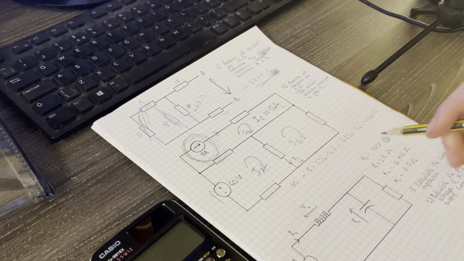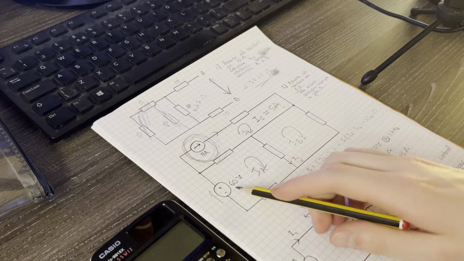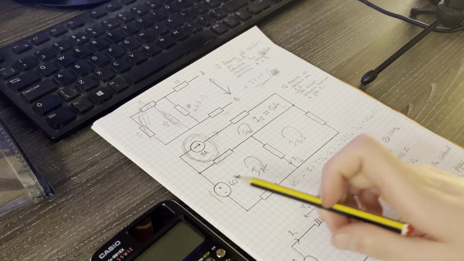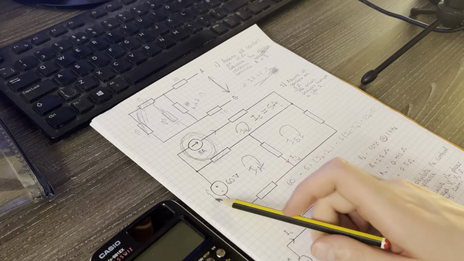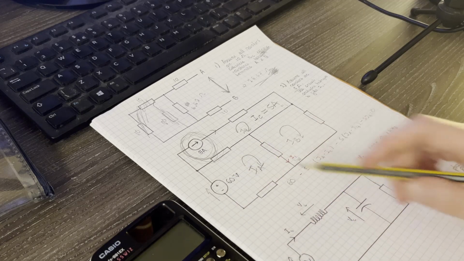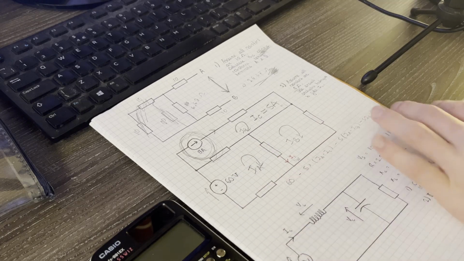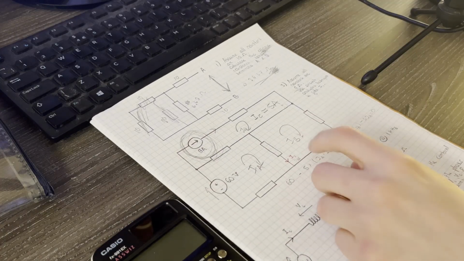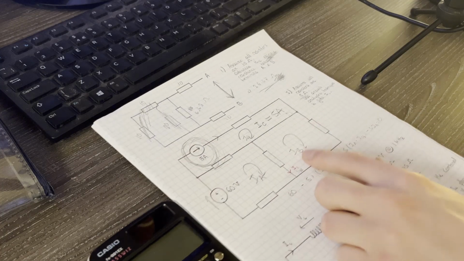And using Kirchhoff's voltage law, we know that the sum of voltages in any loop must be 0. So this forward voltage, 60, must be equal to all these sinks of power, the resistors. But anyway, that gives us our first simultaneous equation. Now we need to do the same for IB.